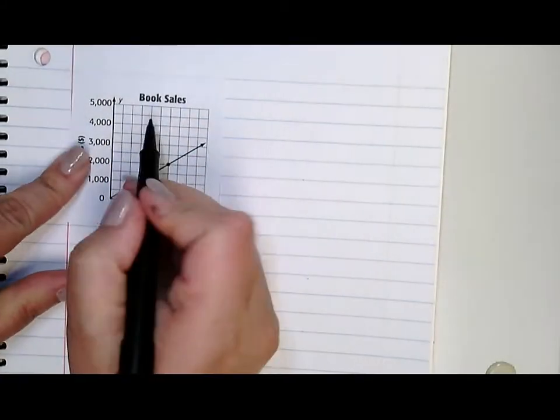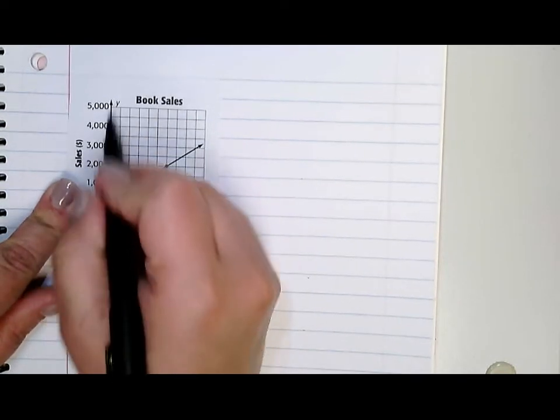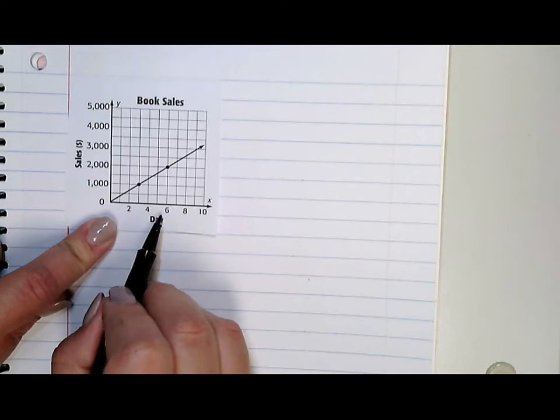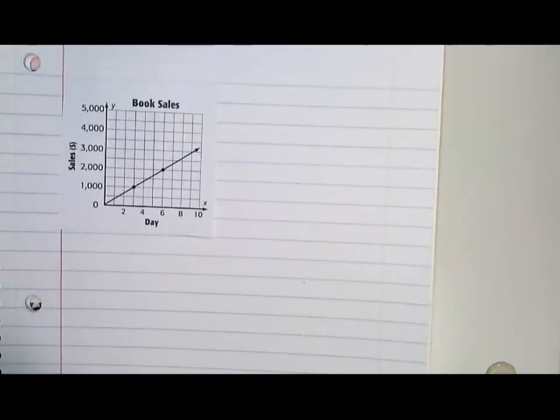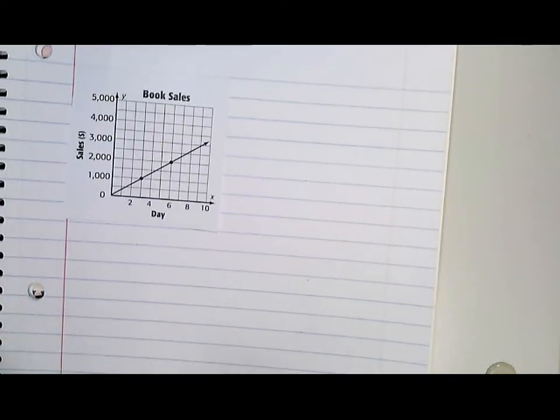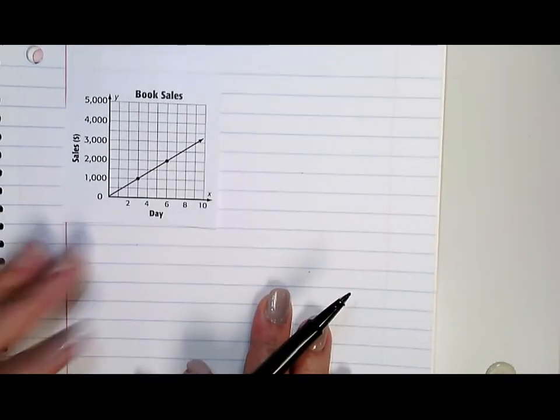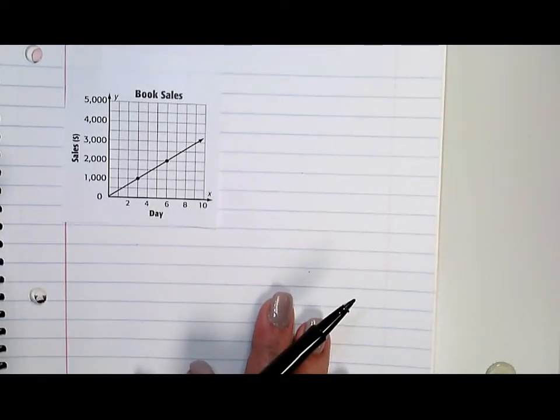We're talking about book sales in a day. Okay, so to find the slope on a graph, whenever we first started working with slope, we did rise over run. And you can still do that, okay?